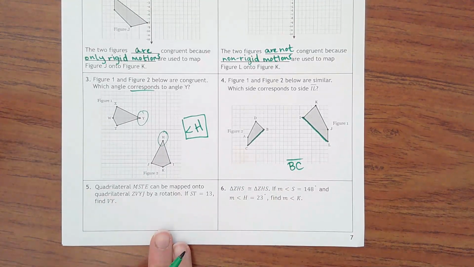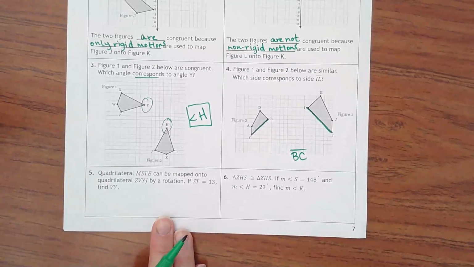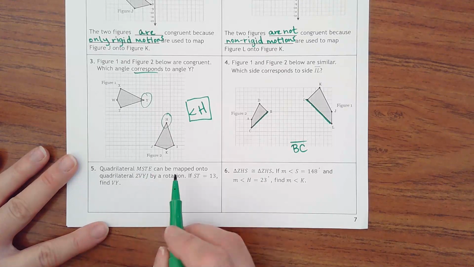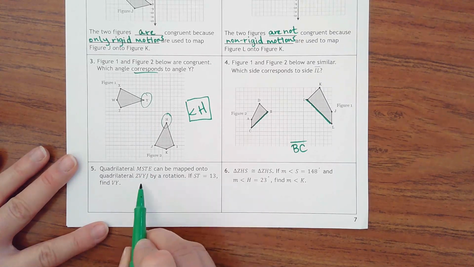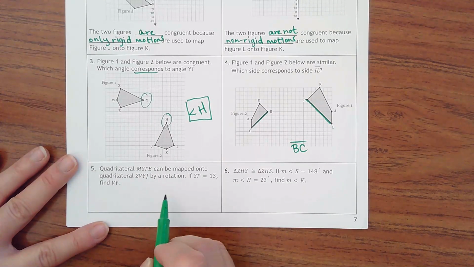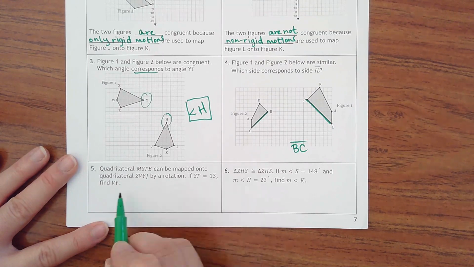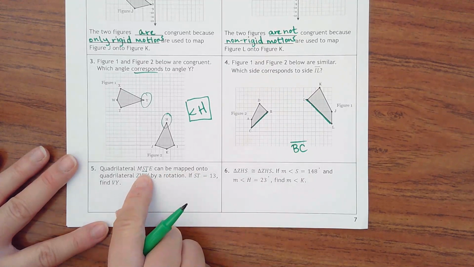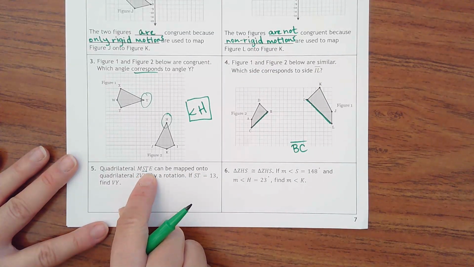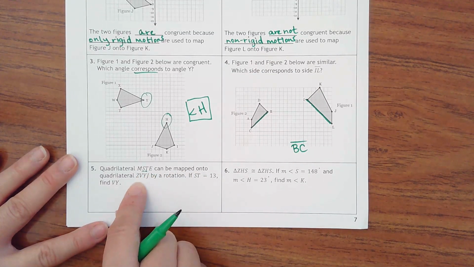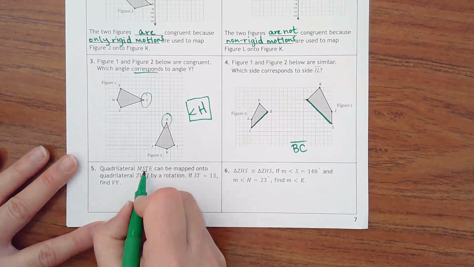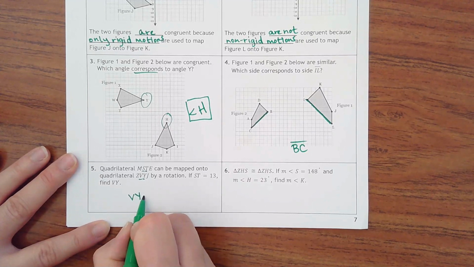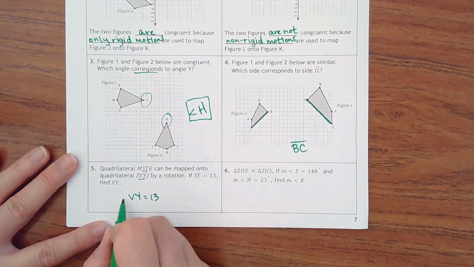And then number 5 and 6 do it without even having the shape. We have a quadrilateral, which means it has 4 vertexes, 4 sides. It can be mapped onto this quadrilateral by rotation, so it means they're congruent. If ST is 13, find VY. So look at S and T in the labeling. See how that's the second and third letter? Then this has to be in the same order, saying that they're congruent. So then I know ST is the same thing as VY. So I can know for sure that VY is also 13.